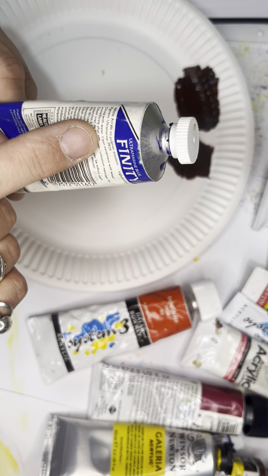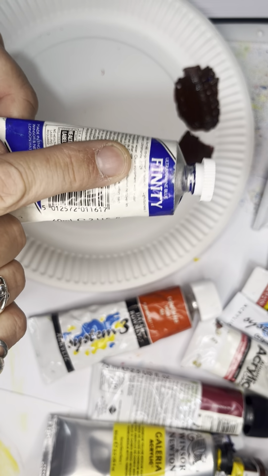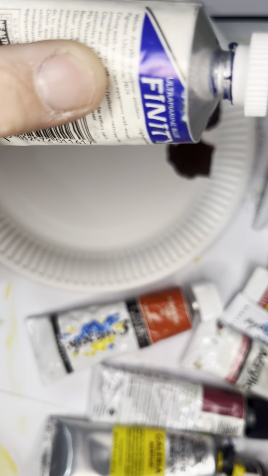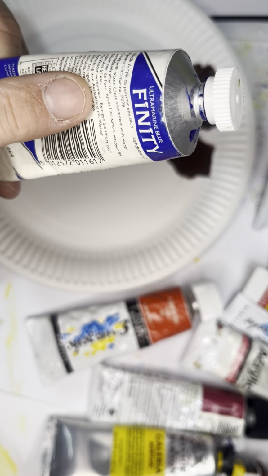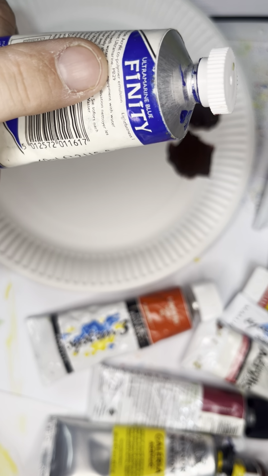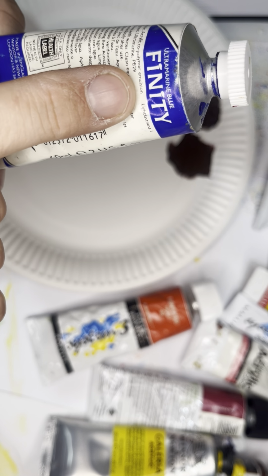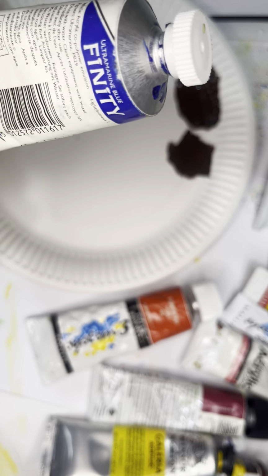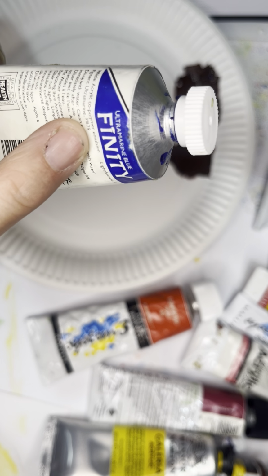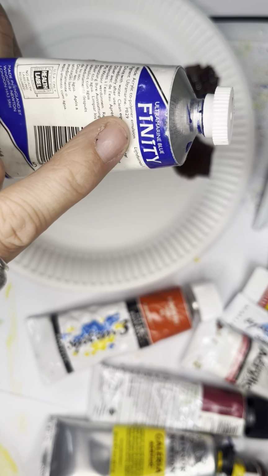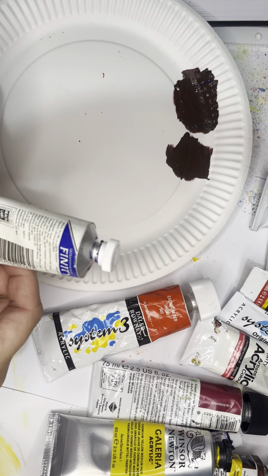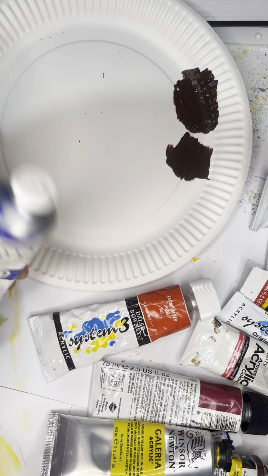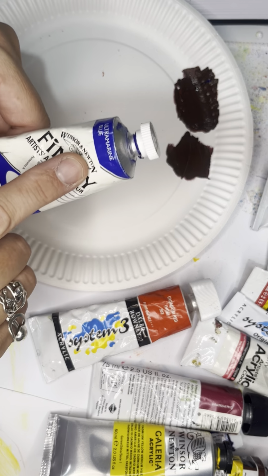In this one, it says ultramarine PB29, lightfast. And it's got in it a vehicle, copolymer emulsion. Emulsion means that is the binder that is put inside with the pigment to make the paint. So that's PB29 in that one, and that is a Winsor & Newton.